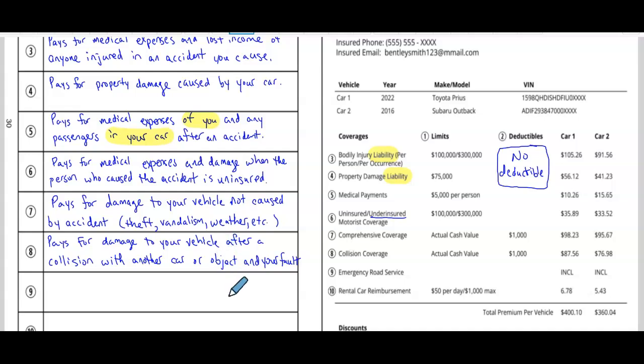Your insurance will cover the damage to the other car with the property damage liability. Your insurance will cover the damage to your car with the collision coverage. It'll pay whatever it costs to repair up to the value of the car. They may decide that they're just going to total the car, which means they're going to write you a check for whatever the car is worth if this damage is too high. But they'll pay for that repair. You pay the first $1,000, and then they pay the rest up to whatever they decide is the value of the car. So it says with another car or object.